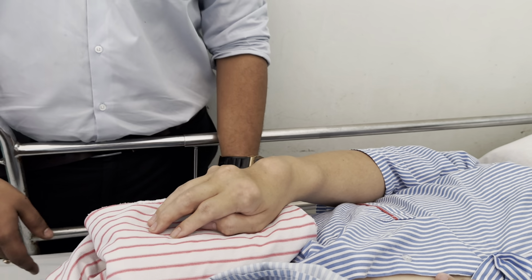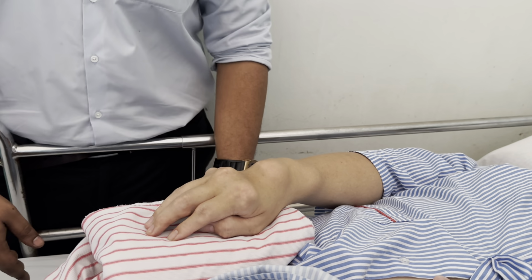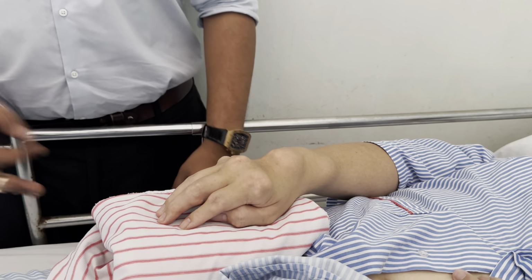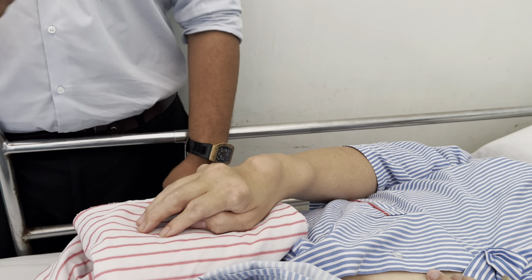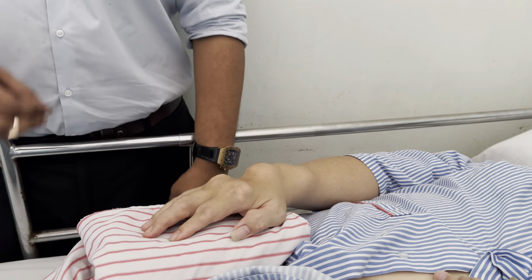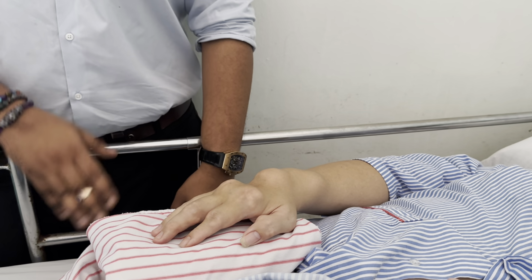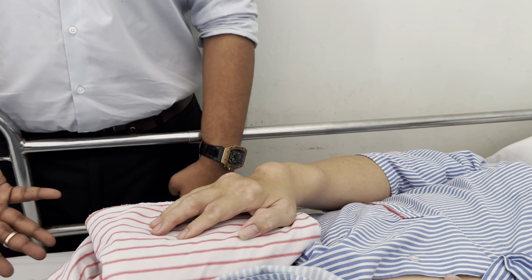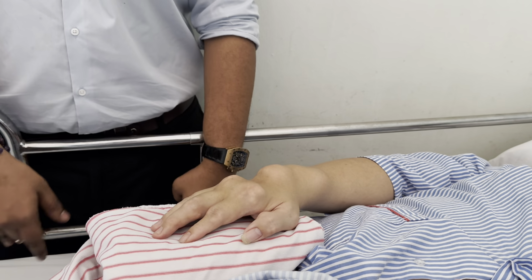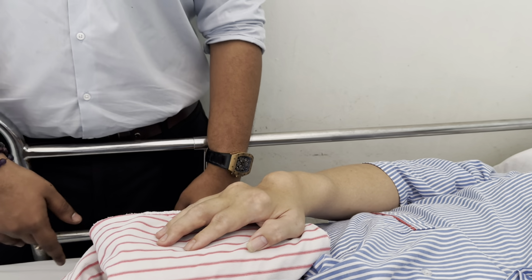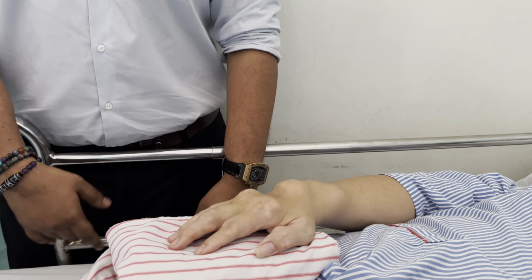Then surface. Is the surface smooth or irregular? Here it is smooth. Then skin changes, like any discharge, infective or inflammatory picture, redness, some sinus, some scar, anything like that. You don't have to mention one by one, no scar and so on. So no skin changes, no scars also. Then site related.